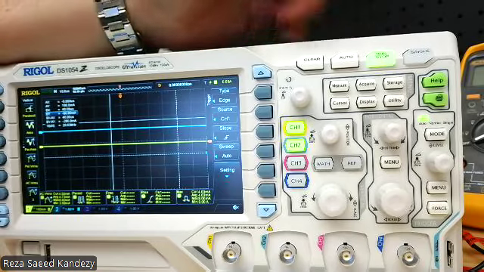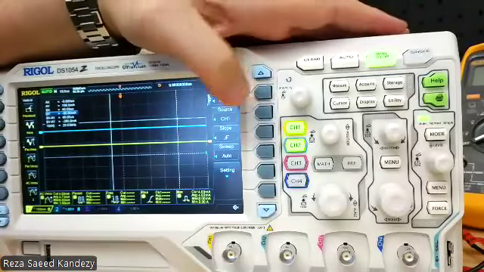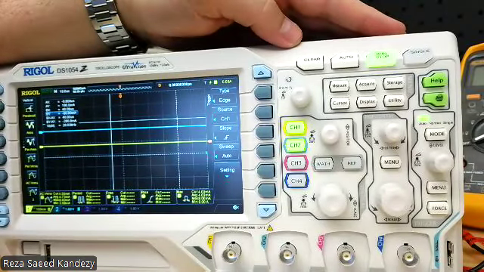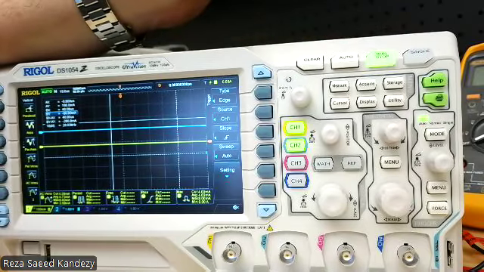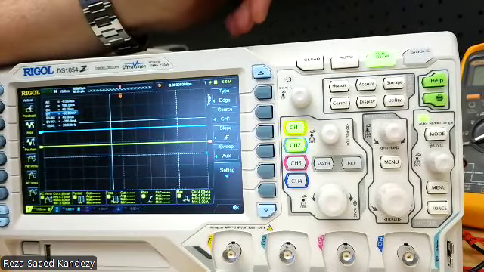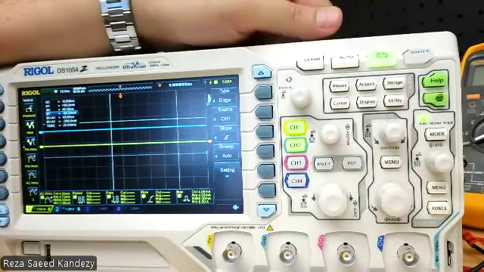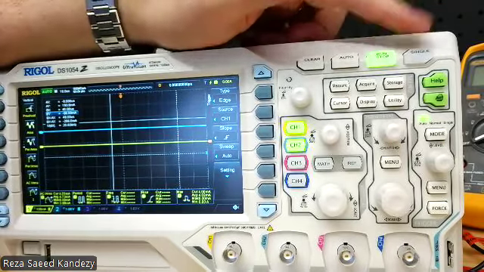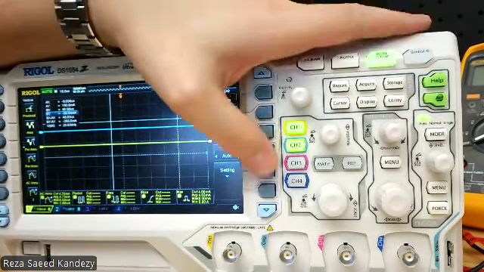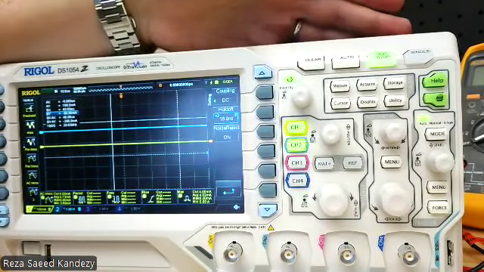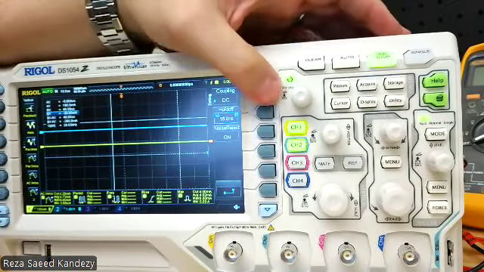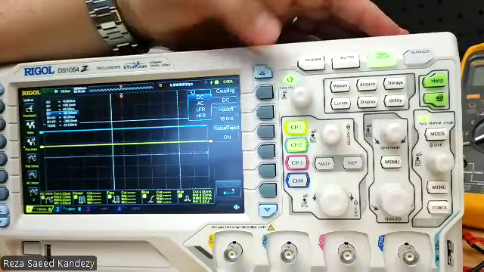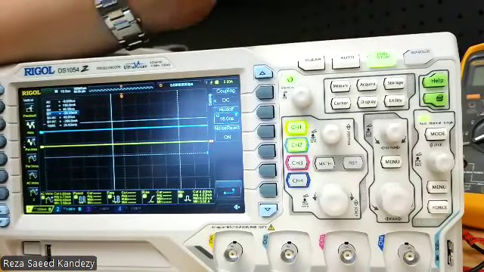When you set it to single, it captures just once and it stops. So if you want a solid, non-changing view of your signal, you press single. So this is how you can choose your trigger. This is the coupling. You don't change the coupling. We want a DC coupling, so we have everything.